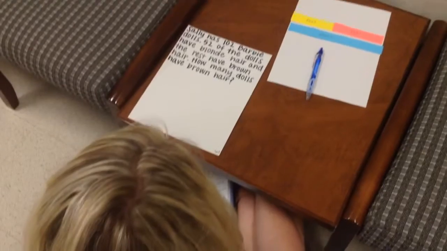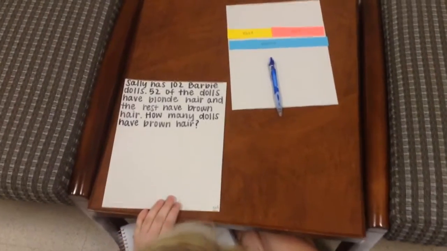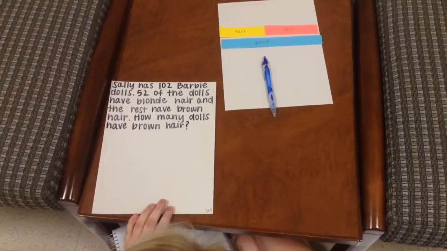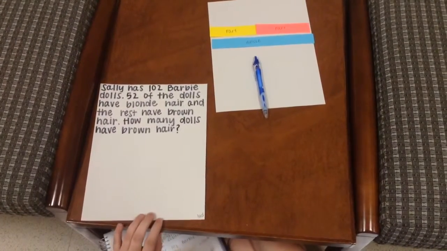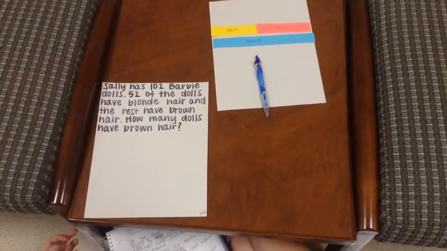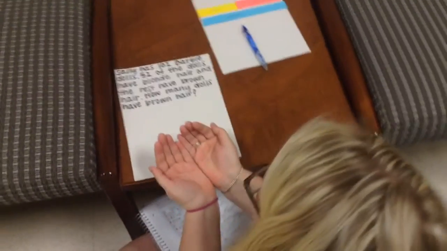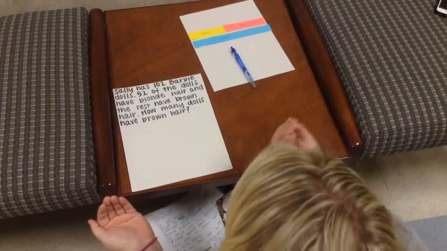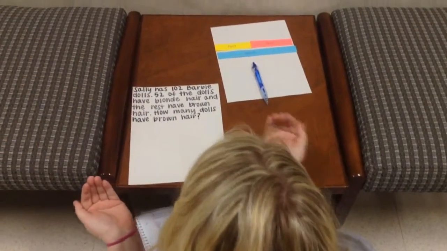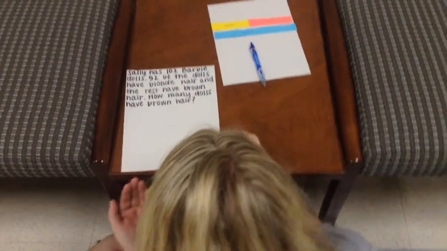Okay, third grade. Today we are going to learn different types of problems using addition and subtraction. Our problem says Sally has 102 Barbie dolls. 52 of the dolls have blonde hair, and the rest have brown hair. How many dolls have brown hair? Okay, so Sally has 102 Barbie dolls. We know that she has 52 with blonde hair, and we're trying to find out how many have brown hair that equal 102. So this type of problem is a part-part whole.